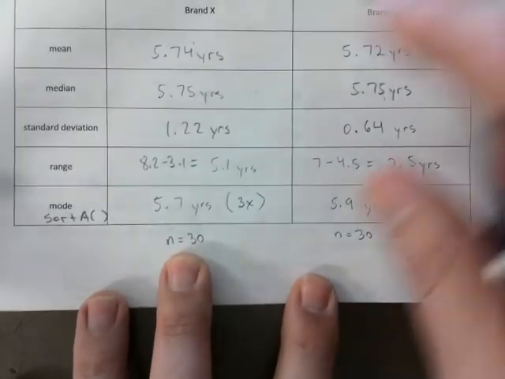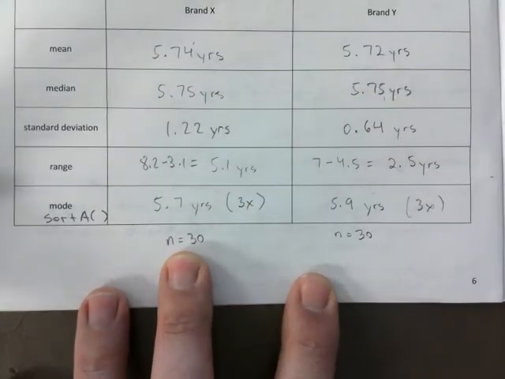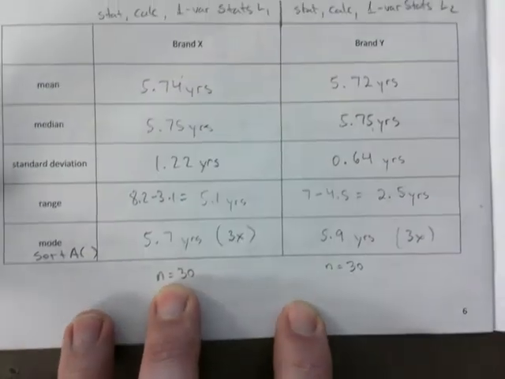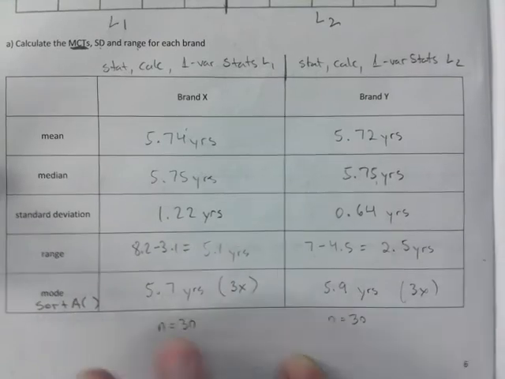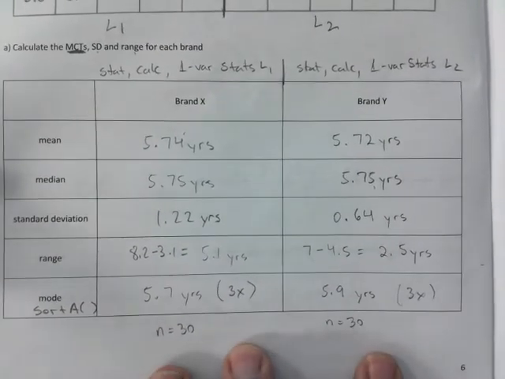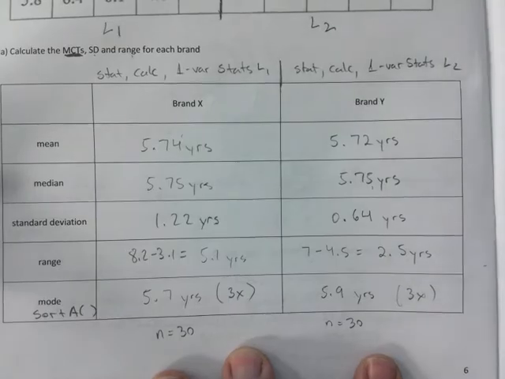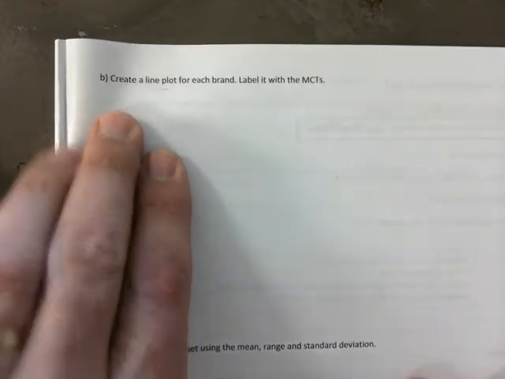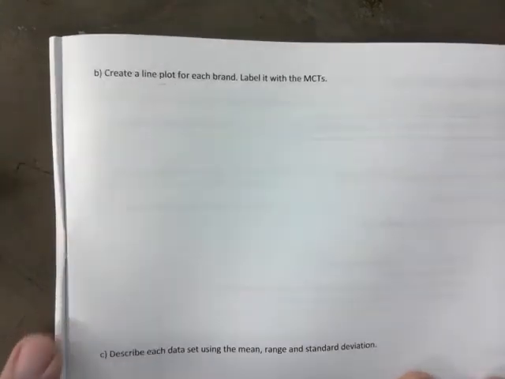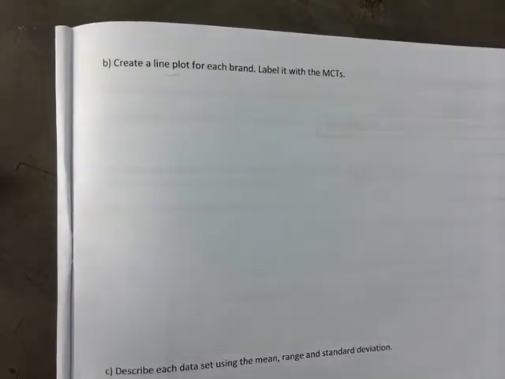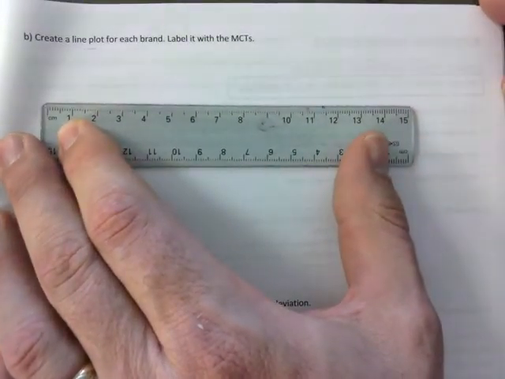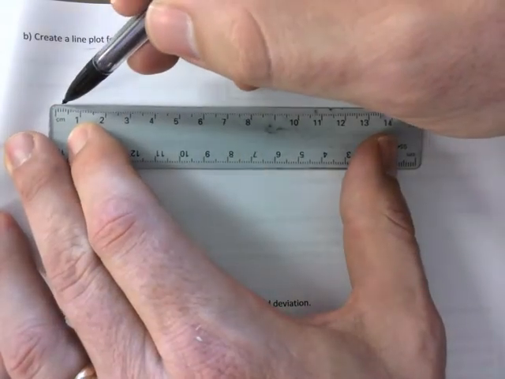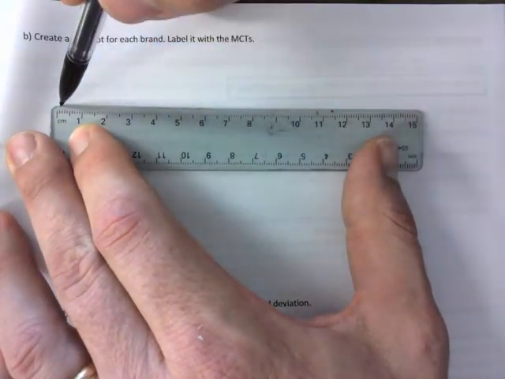So this chart should have been fairly easy for you to fill in. If not, you had the video to go back and do that, okay? And now we'll do the line plot. I actually decided to leave that blank because I wanted you to do it, and if you did it already, great. But we're going to go ahead and do that here. So if you have a ruler, I always like to start with my line here. Okay, so I'm going to make a line plot for brand X.